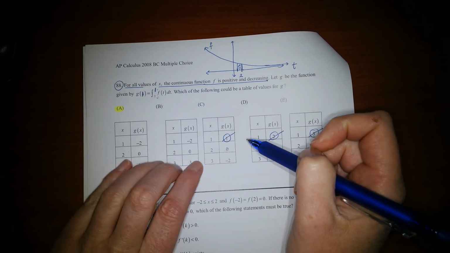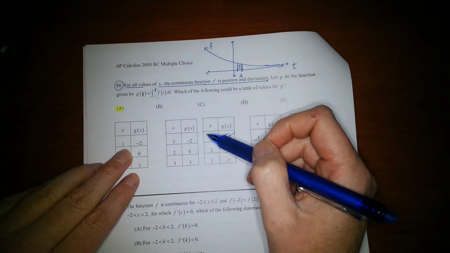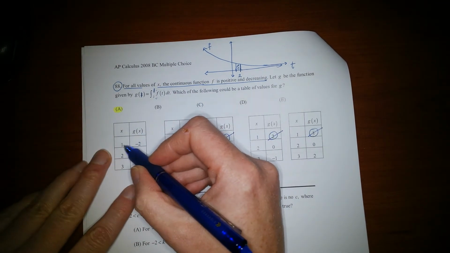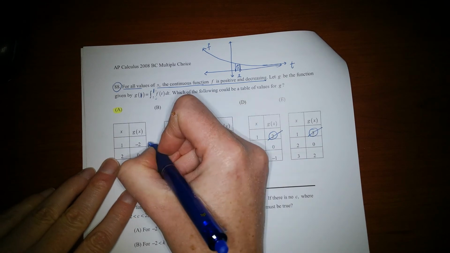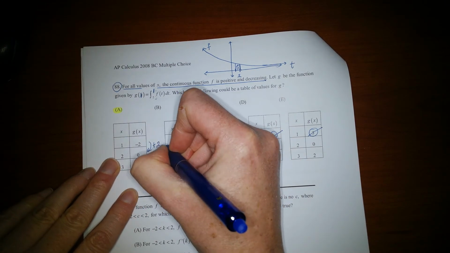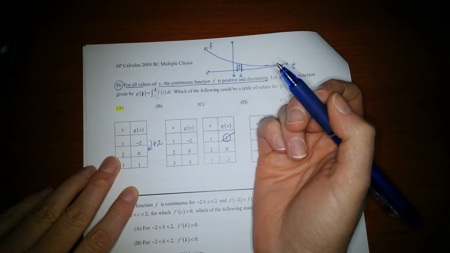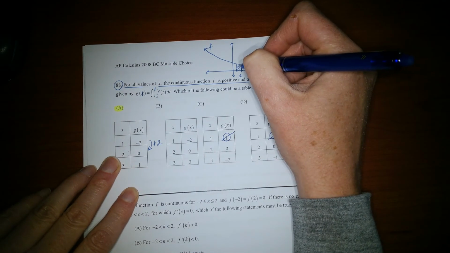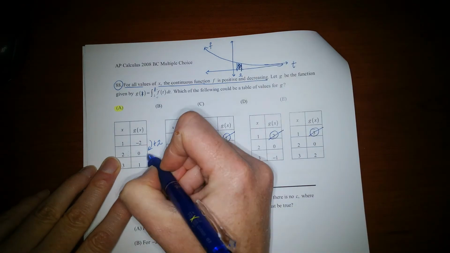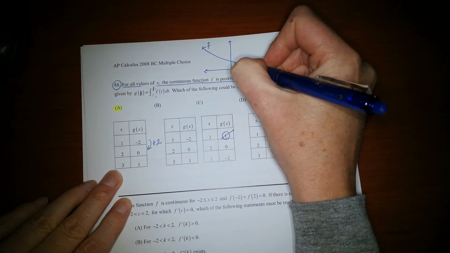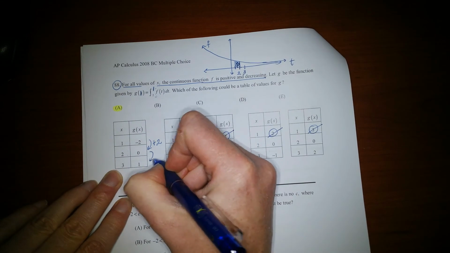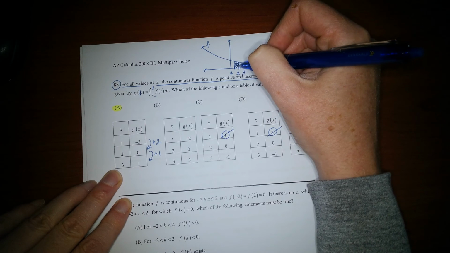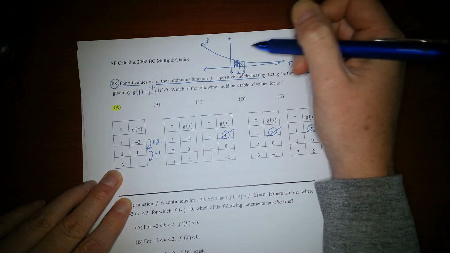All right, so now we're down to these two, and let's look at the difference. According to this option, on the integral from 1 to 2, you would have gained 2 units of area. And then when you go from 2 to 3, you would have gained just 1, which to me is believable, because if you gain 2 here, you would gain less here since the graph is decreasing.